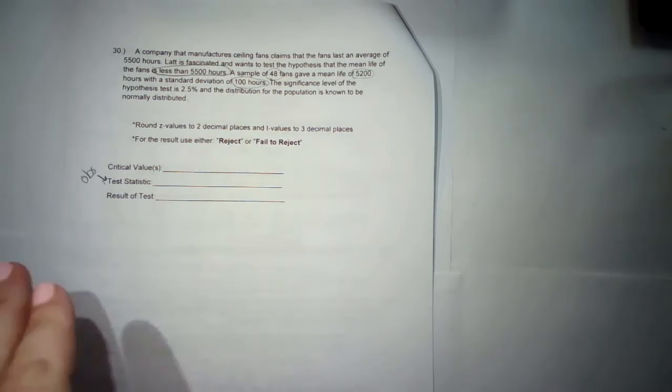Okay, so before we get into writing the test, first of all, I think we can all agree this is not proportion. Everybody comfortable eliminating that? I don't see a percent, I don't see proportion. Good. So is this going to be sigma known or sigma unknown? Unknown. Good.